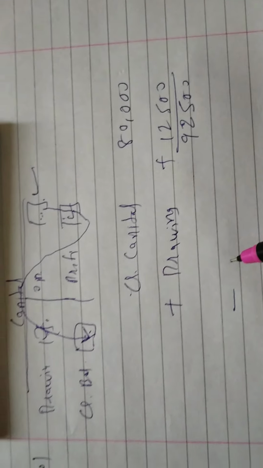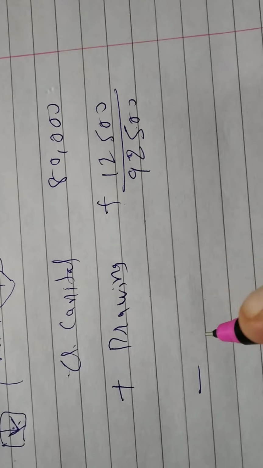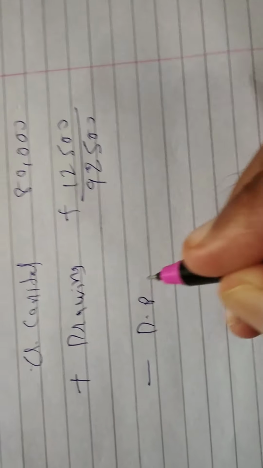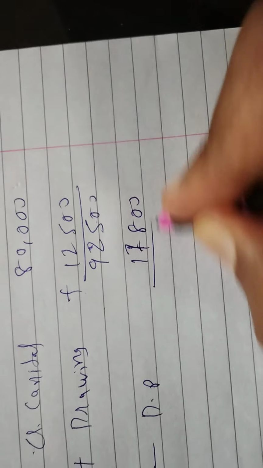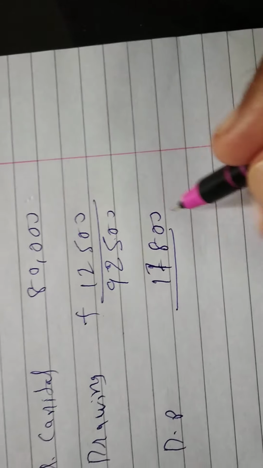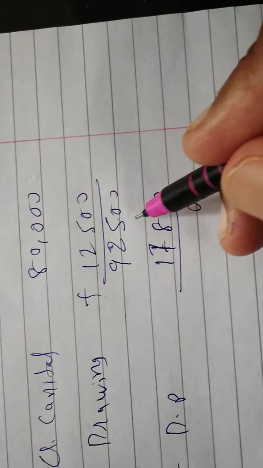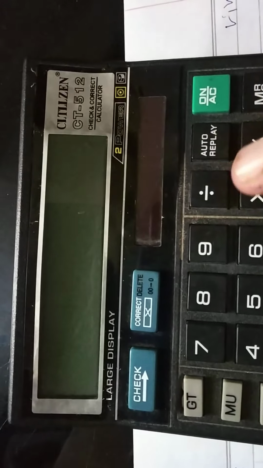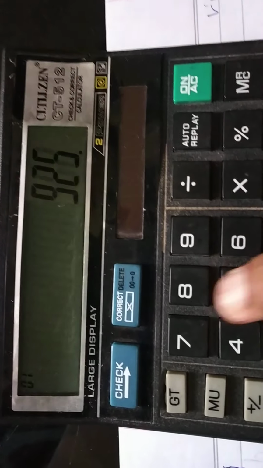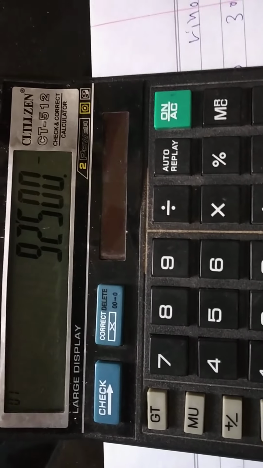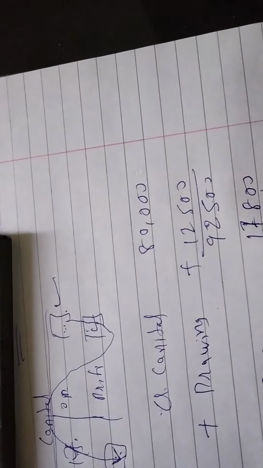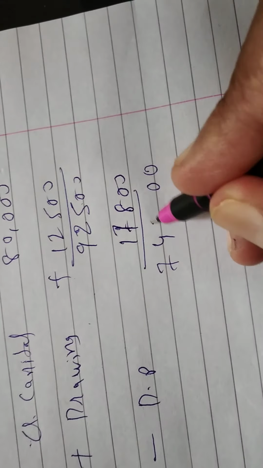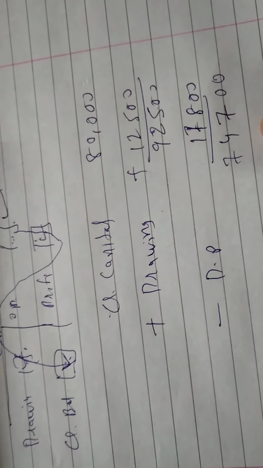Next, the amount given is the profit. Profit is on the credit side, so we should subtract it from this amount. The divisible profit is given, and that is 17,800. This profit is known as divisible profit, not just profit. So 92,500 minus 17,800, the value is 74,700. Now this is your opening capital.